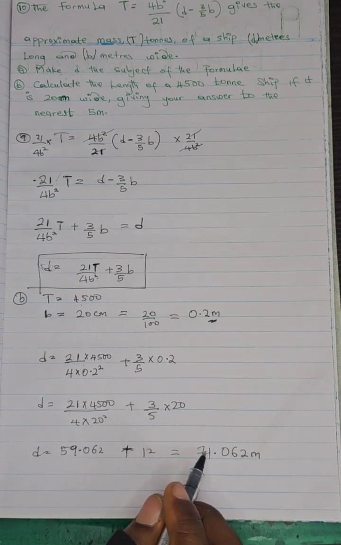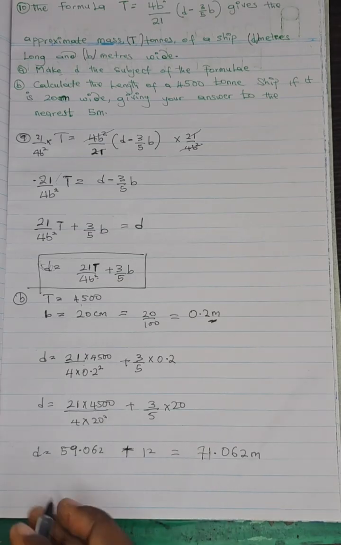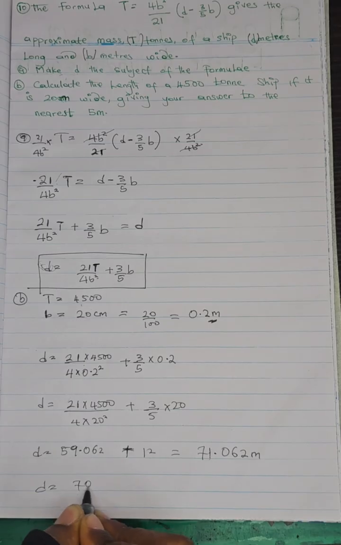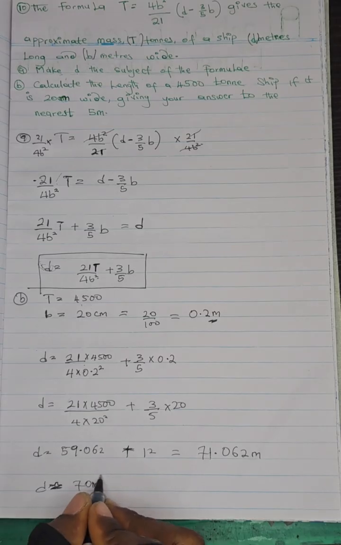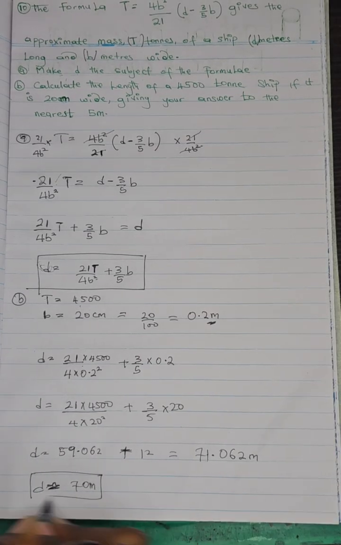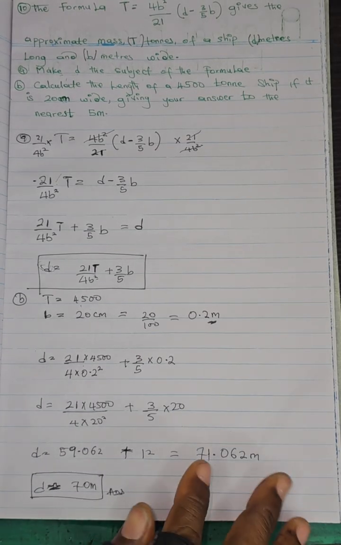So this one is not up to 5. It's not even up to half of 5, which is 2.5. So what we're going to do is just discard it. Our d will now be equal to 70 meters to the nearest 5 meters. When you express it like this, don't use the word approximate instead of equal to. If we express it to the nearest 5 meters, this is our final answer.